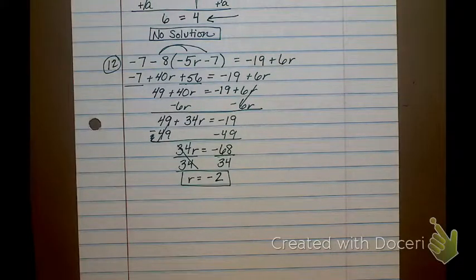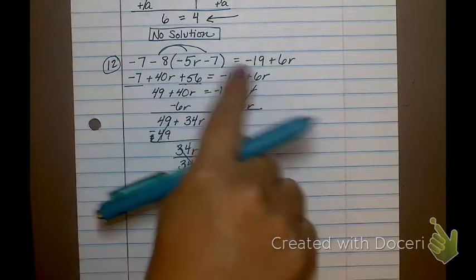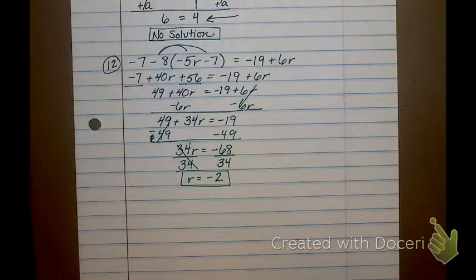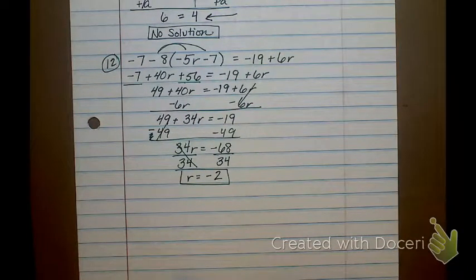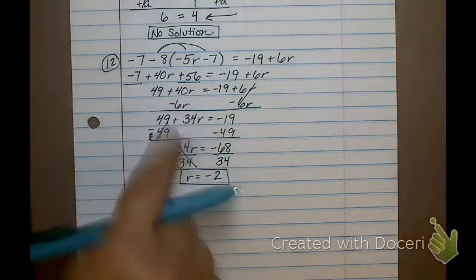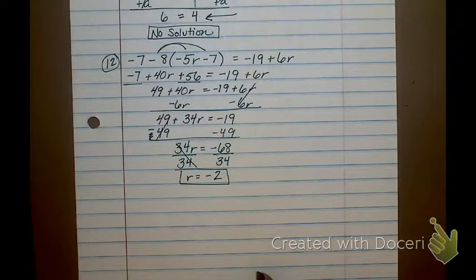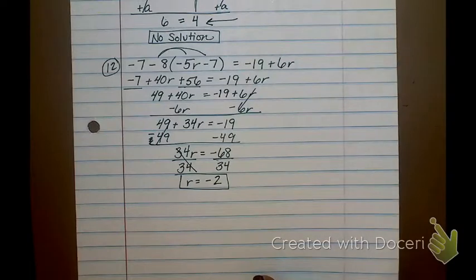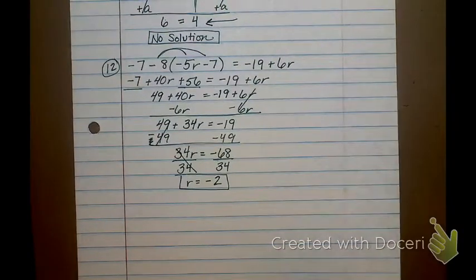Can I check my answer if I want to? I can plug it in. This side needs to end up equaling the same thing that side equals. Okay? You can do the steps in a different order and still get to the same answer. As long as you're using the steps correctly, then you're using the properties correctly, and you can still get there.